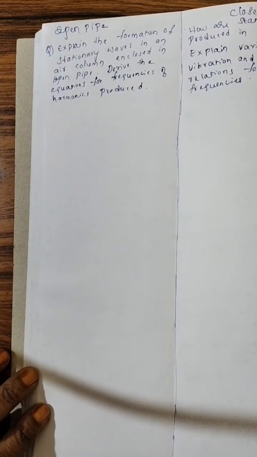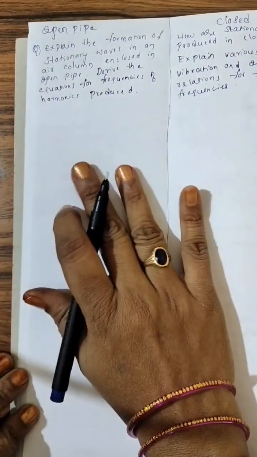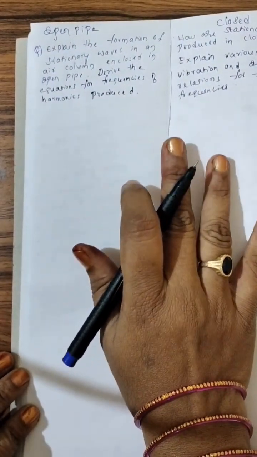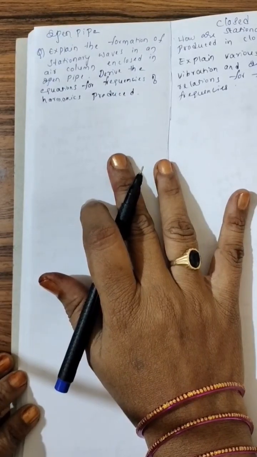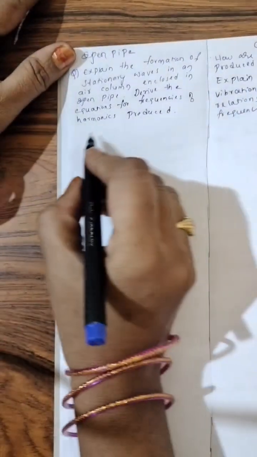Hello guys, in this video let us discuss open as well as closed pipe. If you become perfect with open pipe, automatically you will get closed pipe with small differences. Okay, let us compare and read so that it will be very easy to understand as well as prepare. Now let's start. First, open pipe.